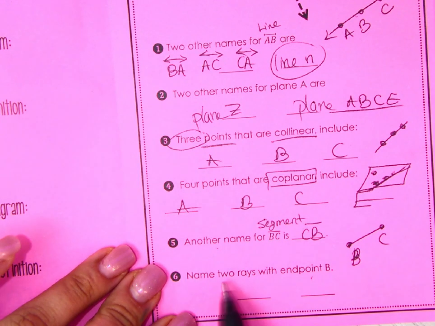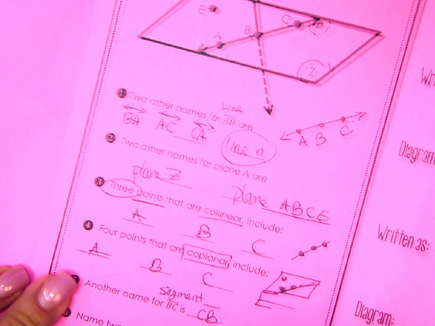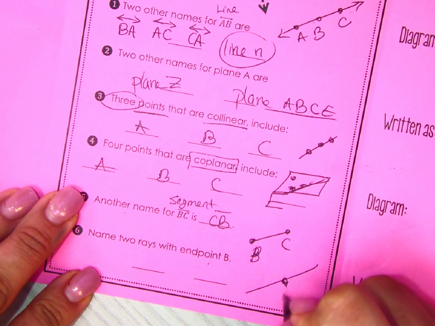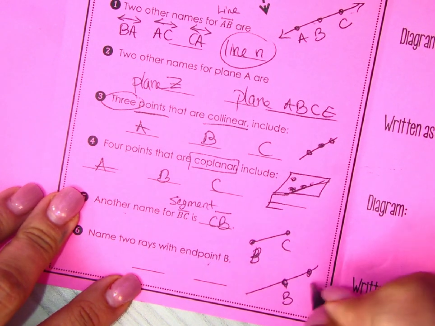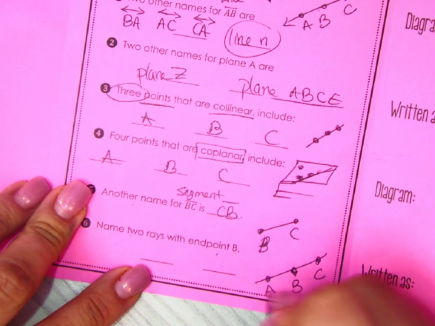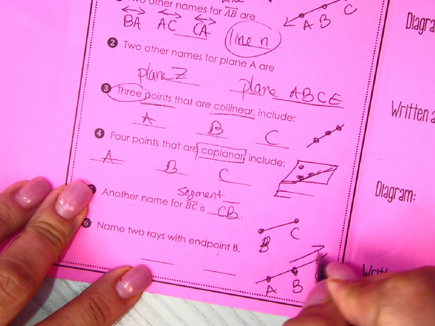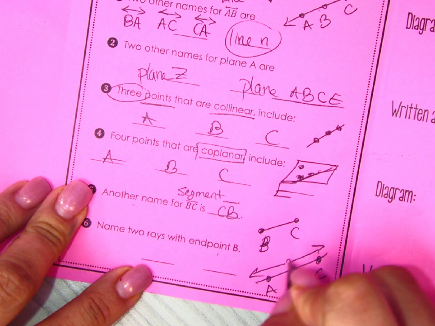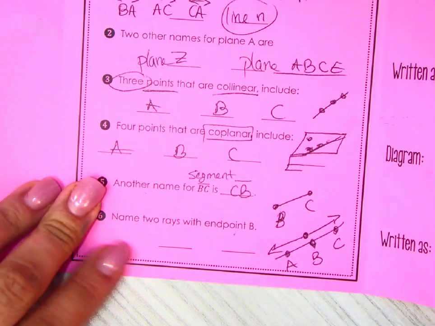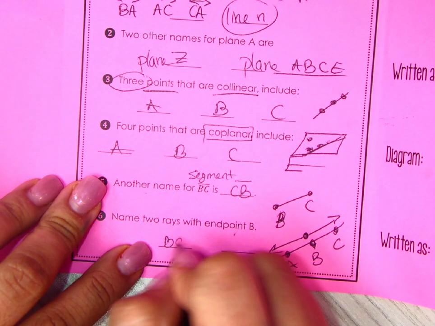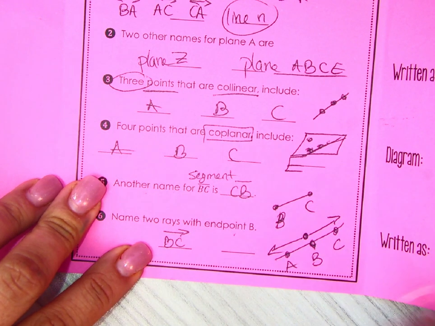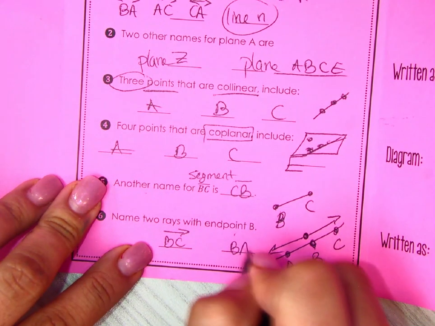Last one, you have two rays with the endpoint of B. So if you look at the image, you have a line, point B is in the middle, point C is above, point A is above. So you have two rays happening here, one going this way and another one going that way, and they're both meeting at point B. So you're going to say BC with the ray sign, and then you're going to say BA with the ray sign.